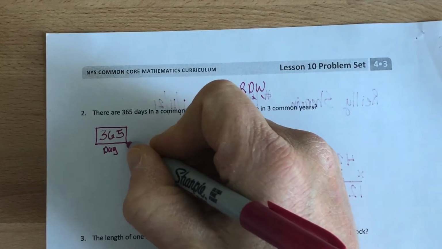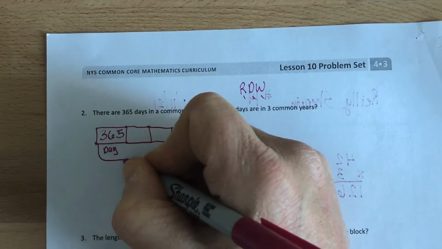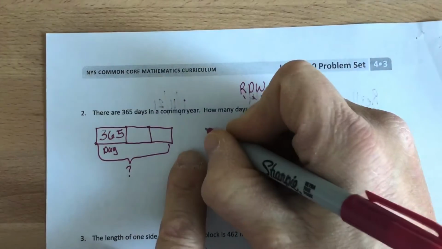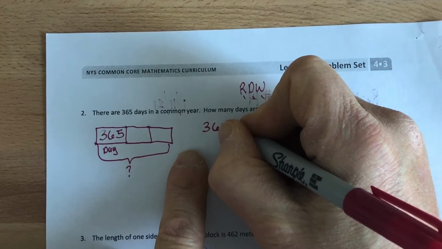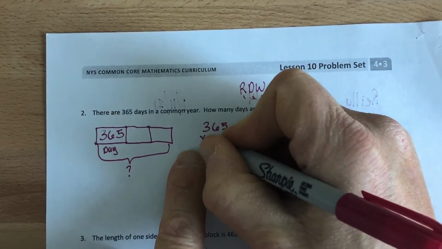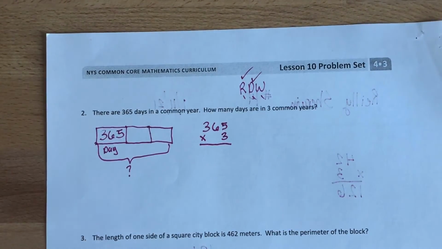How many are in 3? So, it's just those 3 groups of that. So we've got to figure out how many days are in 3 years, okay? So if I say 365, and I multiply that by 3, okay? So as you can see, I read it, I drew it, now I'm writing it out, I'm doing my math.